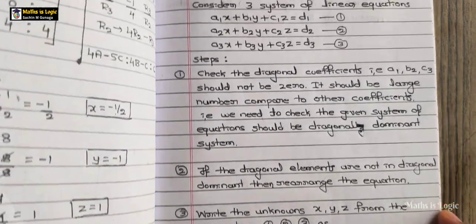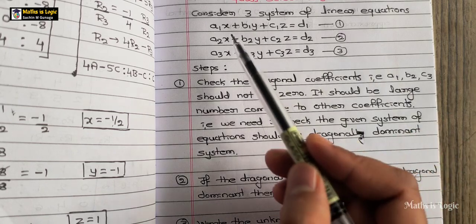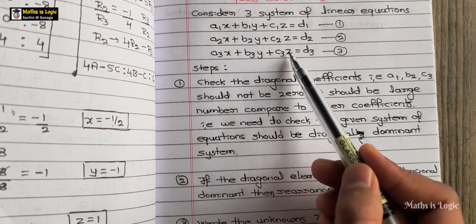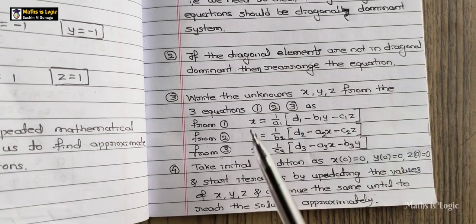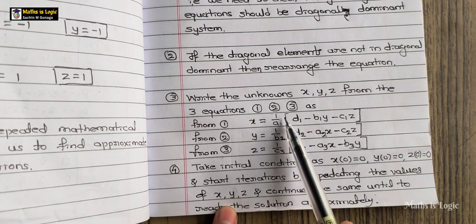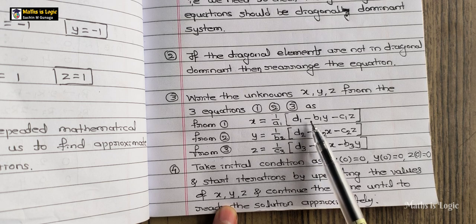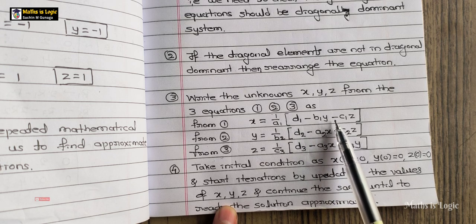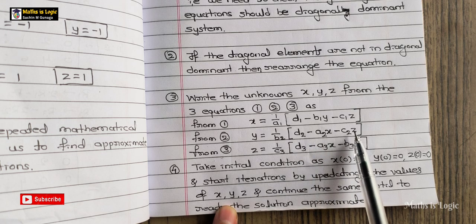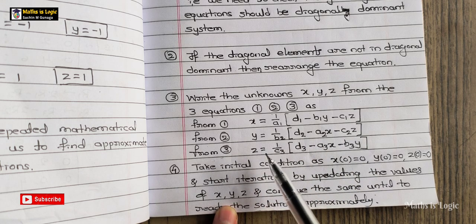So the next step is to take these three equations and write the x value, y value and z value. Like this, from equation number 1, x equals 1 divided by a1 into d1 minus b1y minus c1z. Likewise, from the second equation the y value, and from the third equation the z value.